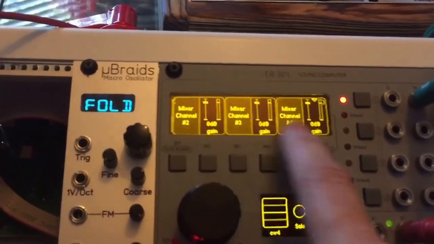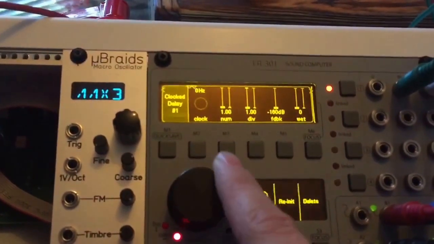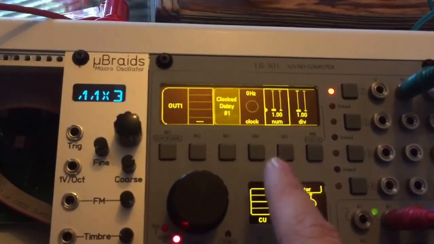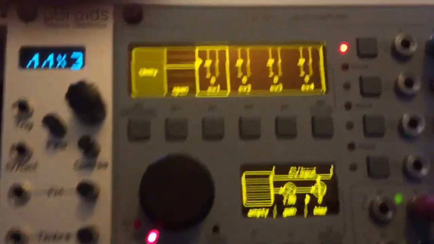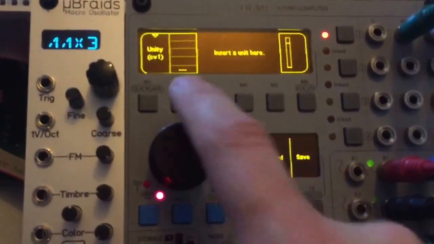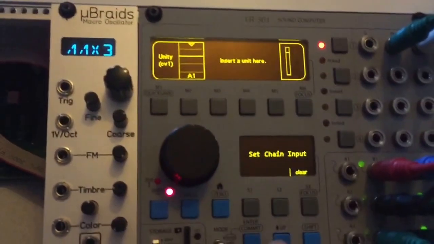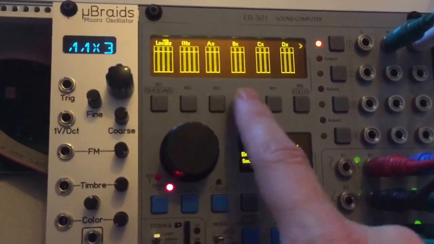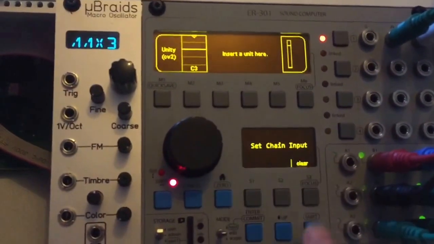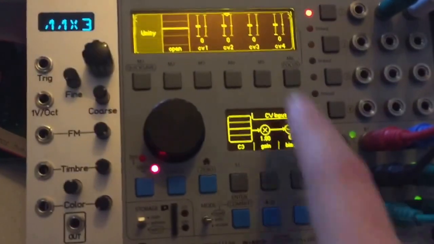Within the custom unit, it has all these mixers already set up. I don't have to deal with any of this. All I have to do is add that unit, and I can immediately assign my sources. So CV1, I could be like, okay, well that's, I don't know, A1, and then CV2 could be something else. It could be, I don't know, C3, and so on, and I have immediate control of summing all these together.